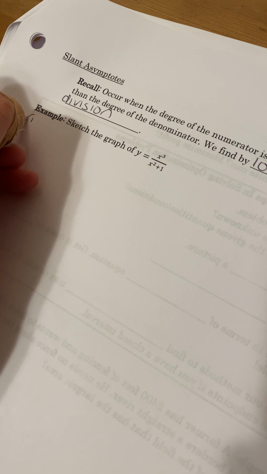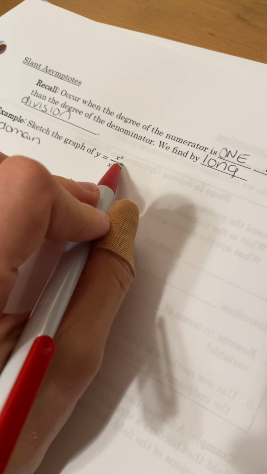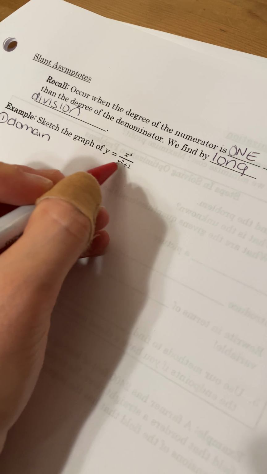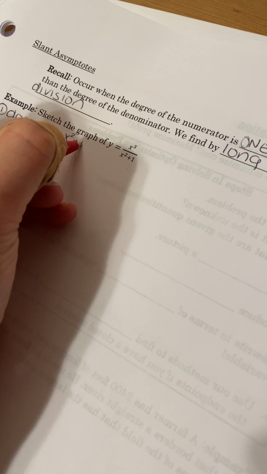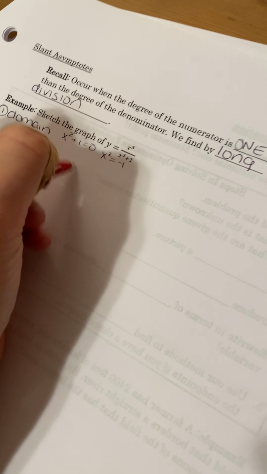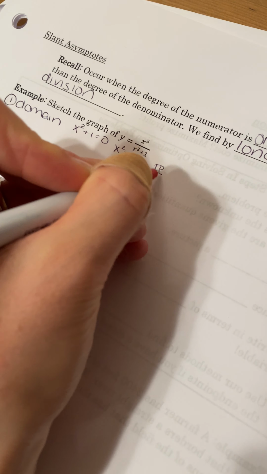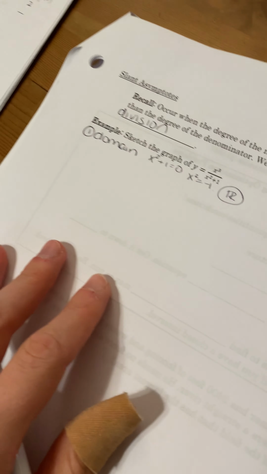All right, first things first, we talk about domain. Even though it's a rational function, a polynomial over a polynomial, this denominator never equals 0. X squared plus 1 equal to 0 would give x squared is equal to -1, which can't ever happen. We don't deal in complex numbers. So we actually have all real numbers as our domain, or from negative infinity to positive infinity.